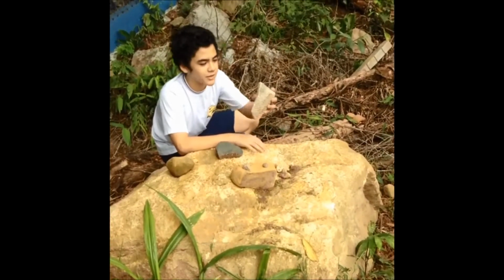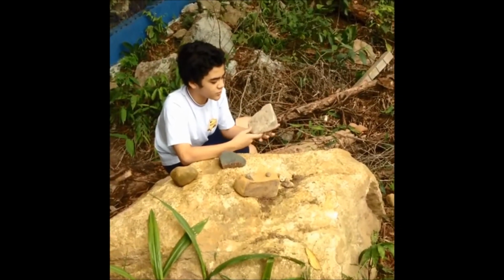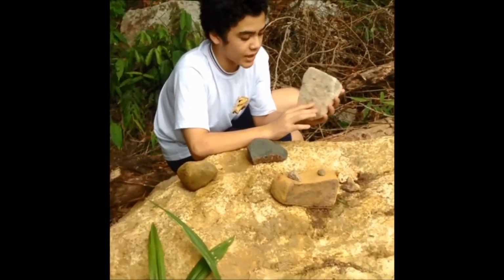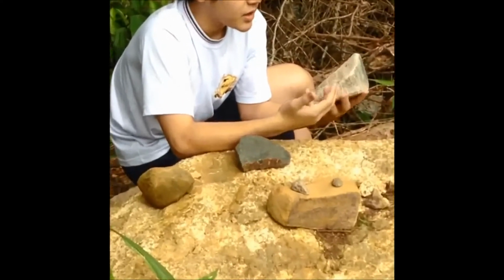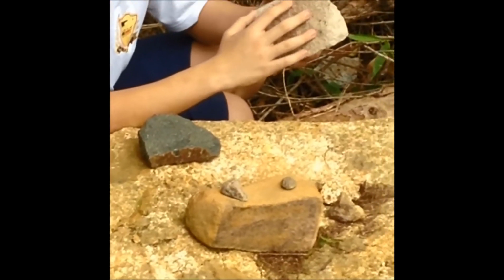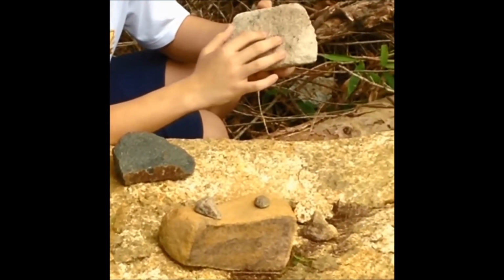Have you ever seen a rock like this? This is an extrusive rock that is formed outside a volcano. Because it was formed outside of the volcano, it cooled faster. So here, as you can see, it looks like a sponge, with a lot of bubbles inside. But these are actually air bubbles.